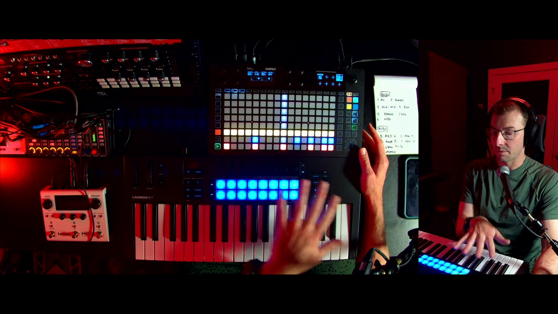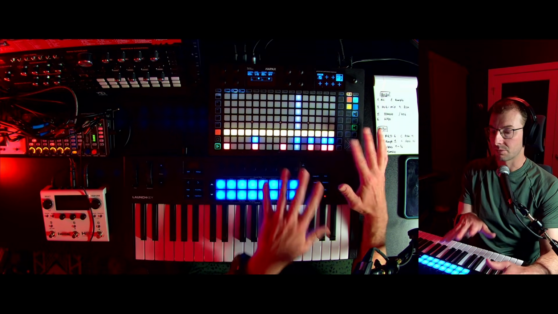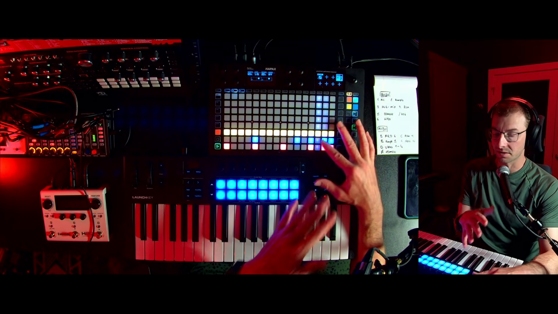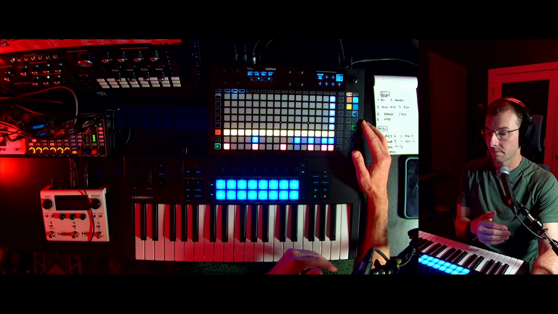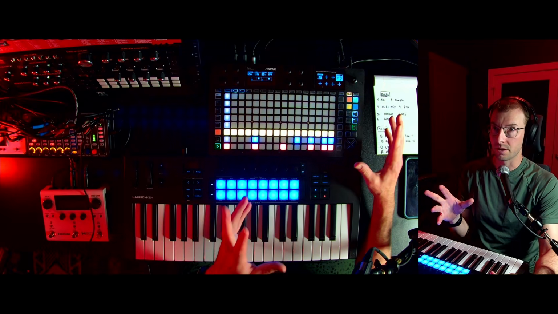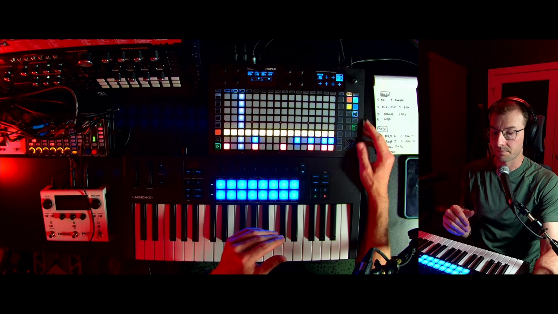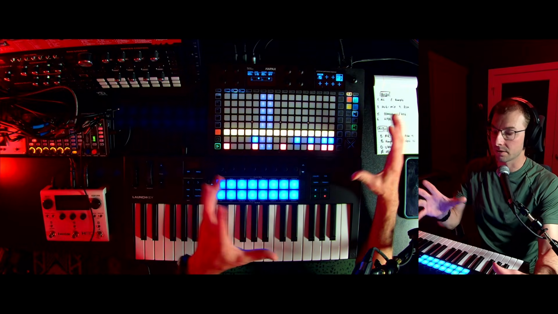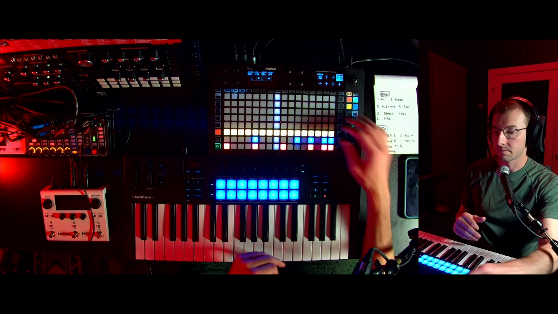What I'm doing, by the way, is adding some trig probabilities, to use Elektron speak, to some of these kicks and snares at the end of the bar, to keep every bar's ending a little bit different. And then I'm adding a little bit of swing so the hi-hats here are dancing a little bit more with the beat.